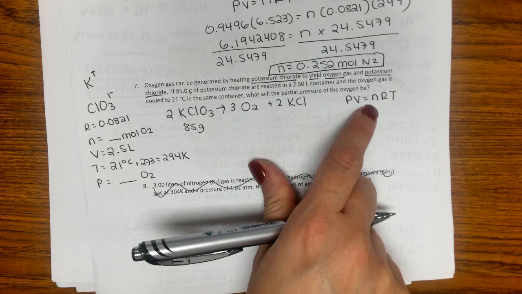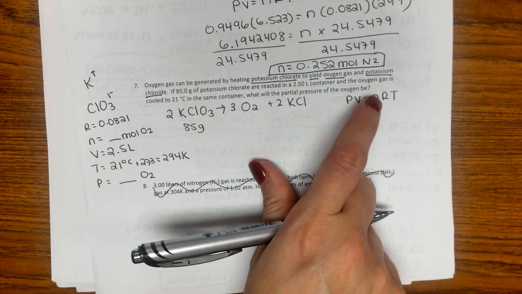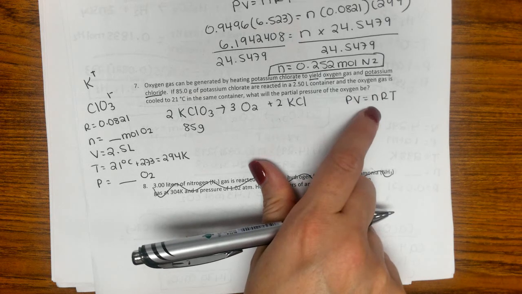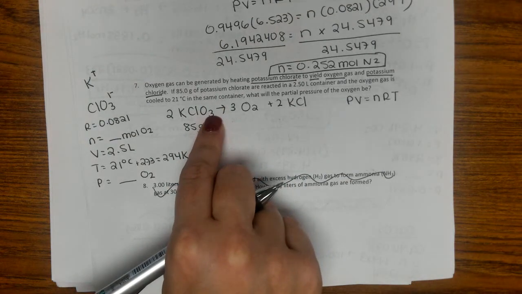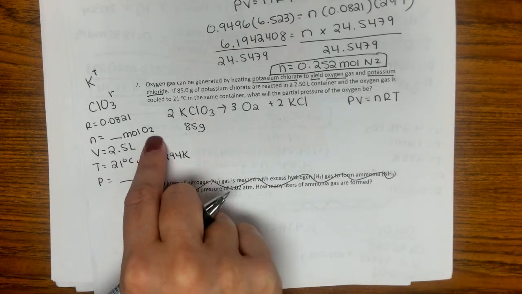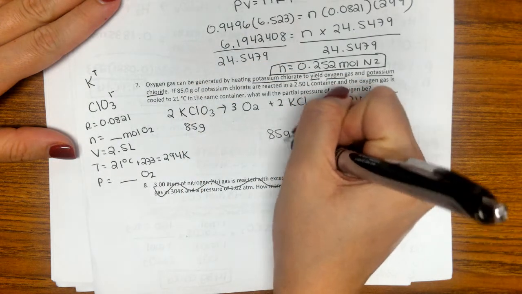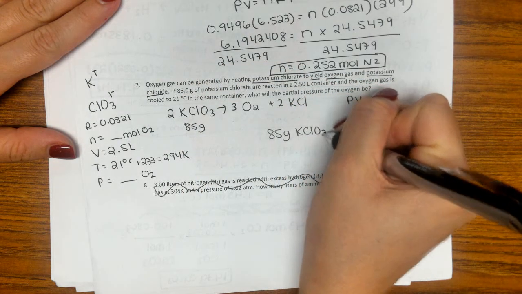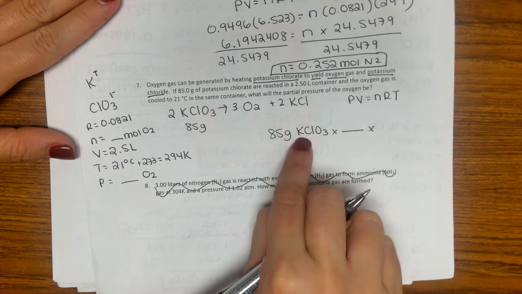You can't do the ideal gas law when you're missing 2 letters. You can't. So instead, I'm going to have to use stoichiometry first. You use stoichiometry first when you have multiple variables, so 2 letters missing. And I gave you a big clue. I gave you 85 grams of this. Now, potassium chlorate is not the gas. Remember, oxygen is the gas. So I need to figure out moles of O2. But I can take my 85 grams of KClO3, because that's how much I have, and change that to moles of O2 using stoichiometry.